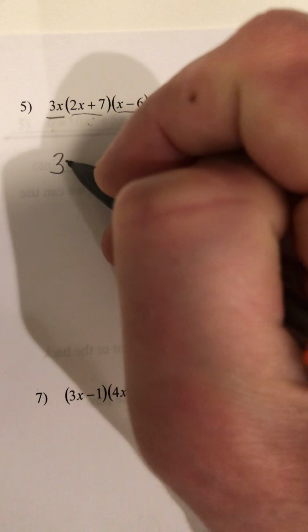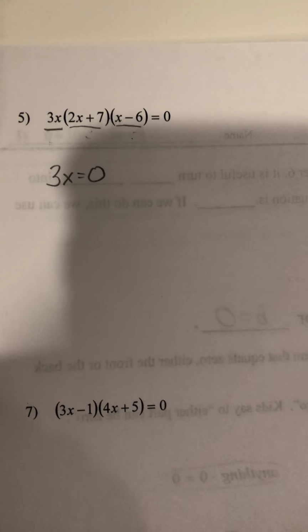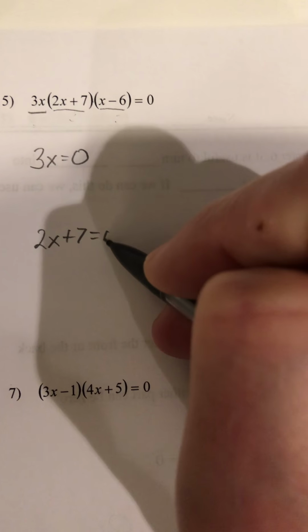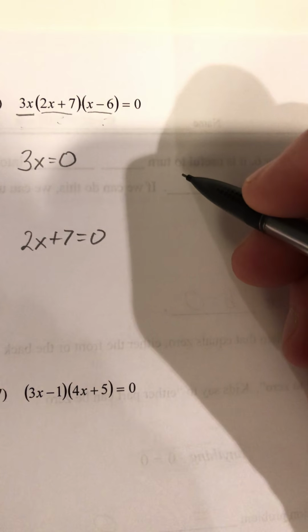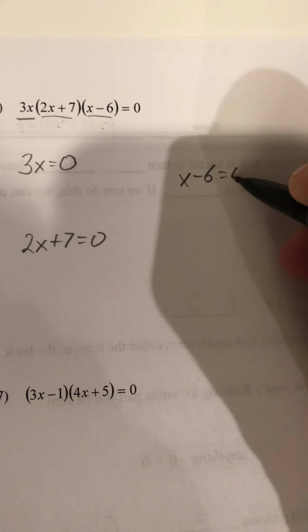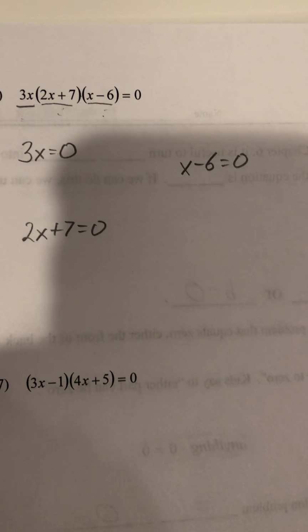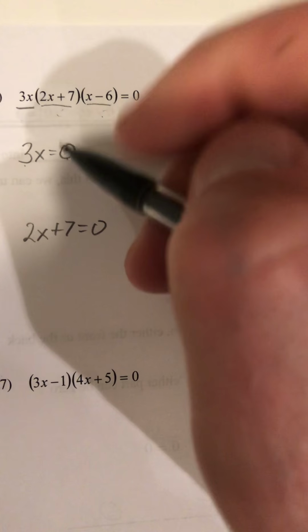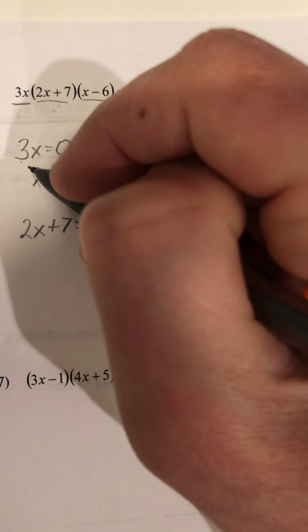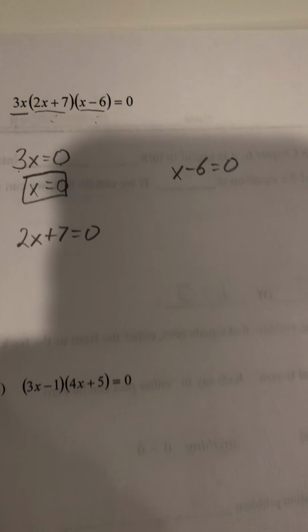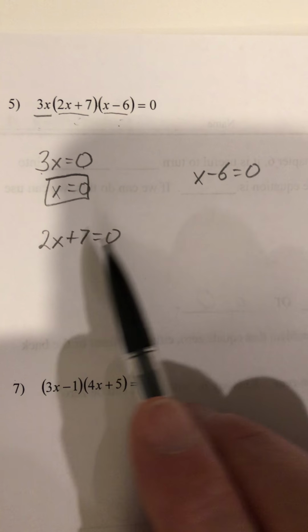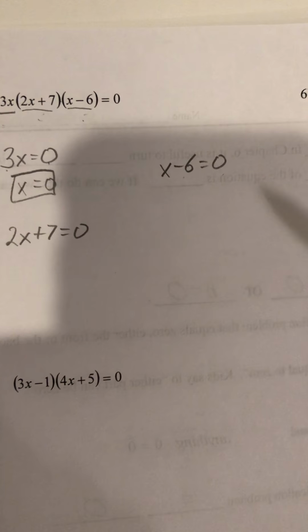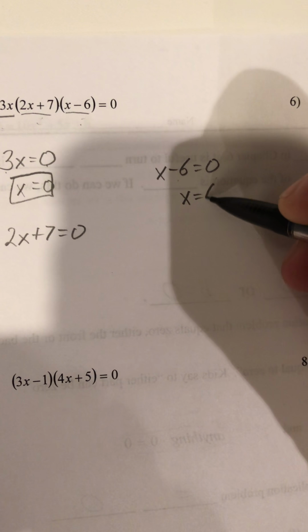But I'm going to go front equals 0. I can do middle equals 0. And I can do back equals 0. And we're going to get 3 different answers then. To get rid of this 3, we divide. When we divide by 3 on both sides, we get x equals 0. The middle is the longest one, so I'll do that last. To get rid of minus 6, I add 6 on the left side, I add 6 on the right side, and I get x equals positive 6.